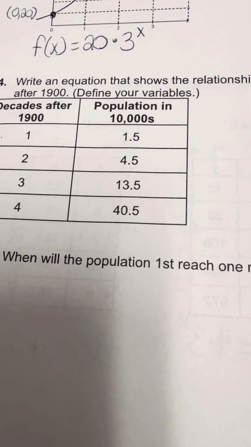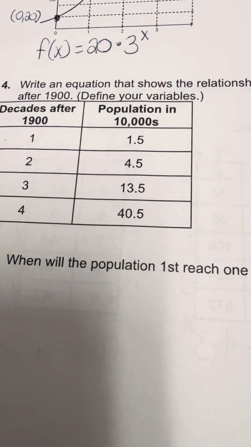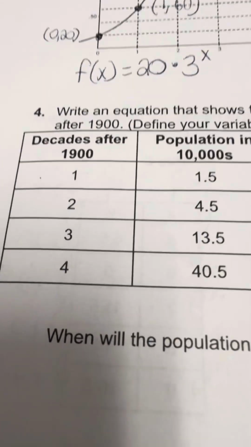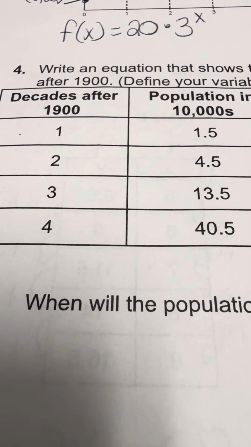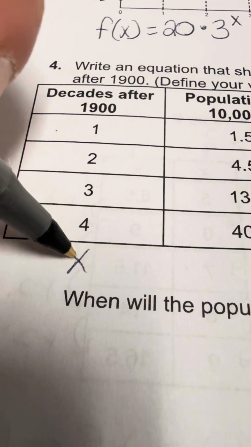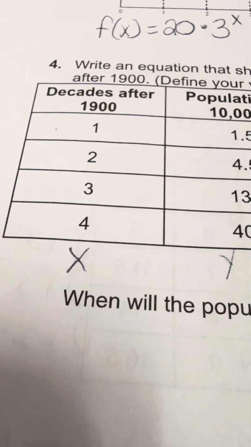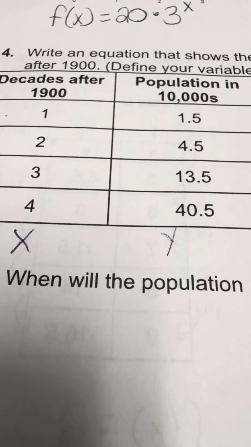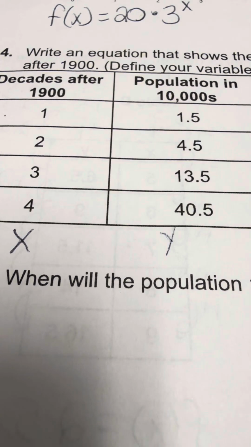So what we're going to do is start off by locating what our x and our y variables are. So the x coordinates are always this first column. Y is always my second column. So the decades after 1900 is the x coordinates, and the y is the population in tens of thousands, or 10,000s. So next thing I have to do is come up with an equation for this.